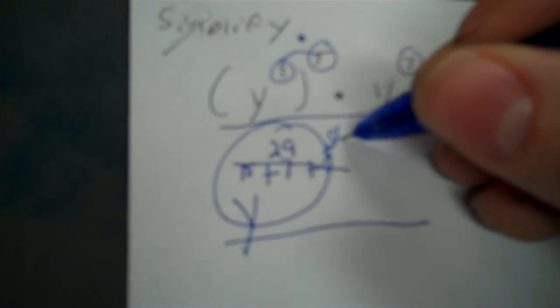Okay. So, does that stay or does it switch position? Oh, it stays, okay, because it's positive. So it stays in the same position. And then I can't really simplify it, so it's just y to the power of 29. Okay, next problem.